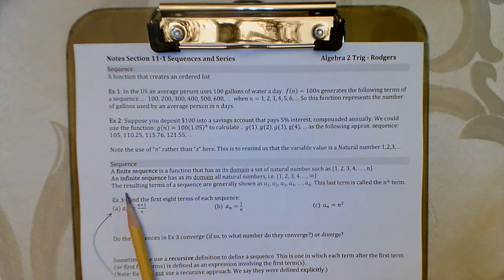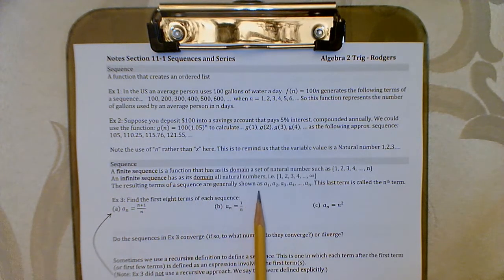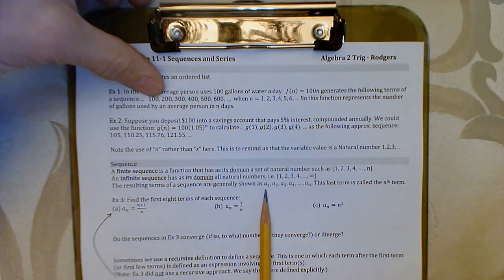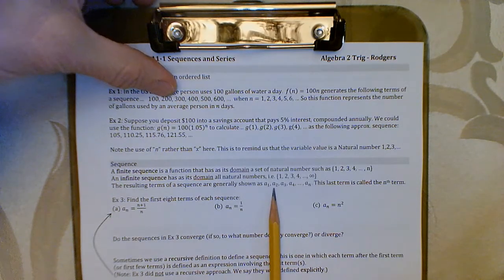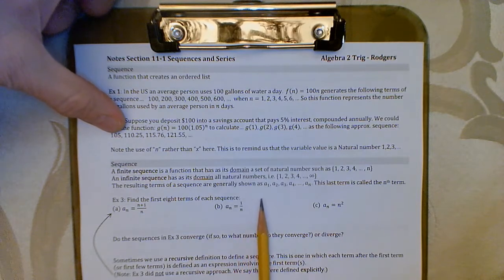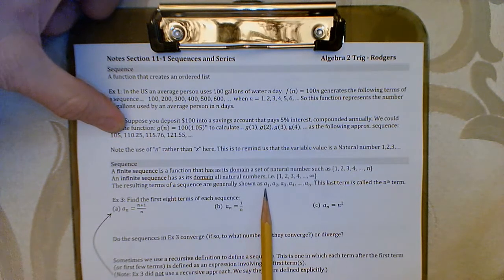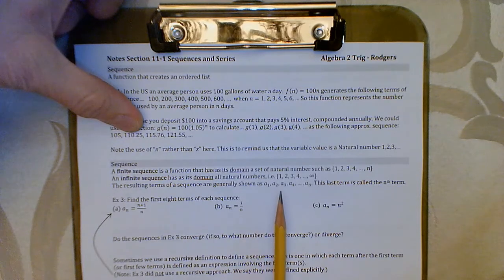The resulting terms of the sequence are generally known as terms. The first term that's generated, like this 100 in this example, would be denoted as a sub 1. This 200 would be denoted as a sub 2. In this example, 105 is a sub 1, and $110.25 would be a sub 2.